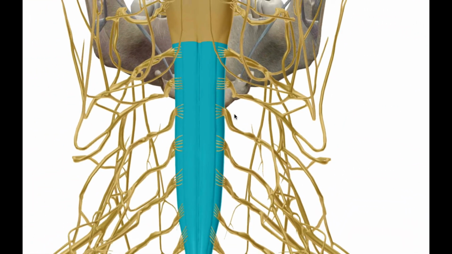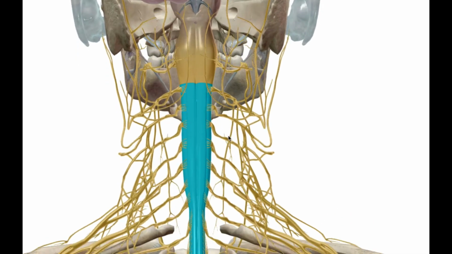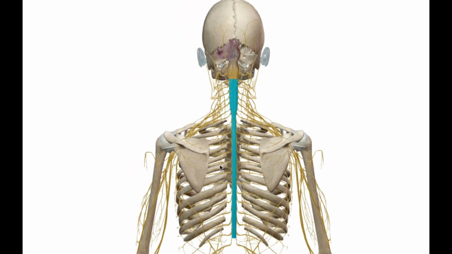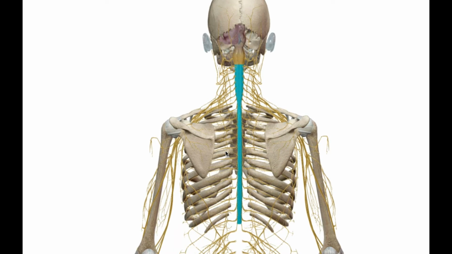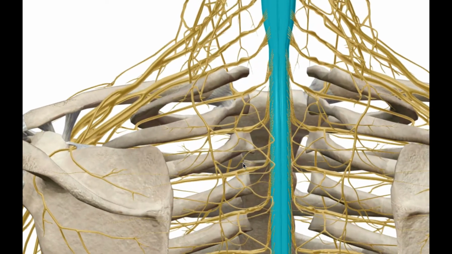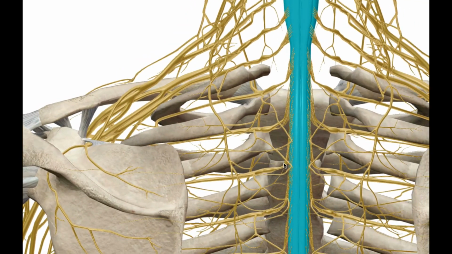Now inside the spinal cord, these signals travel all the way from your periphery through the spinal cord. The spinal cord has very specific pathways for these signals, depending on whether it's pain, temperature, pressure, or proprioception.